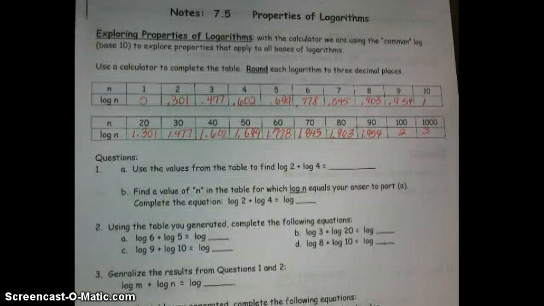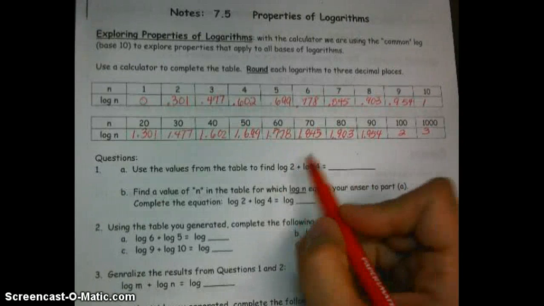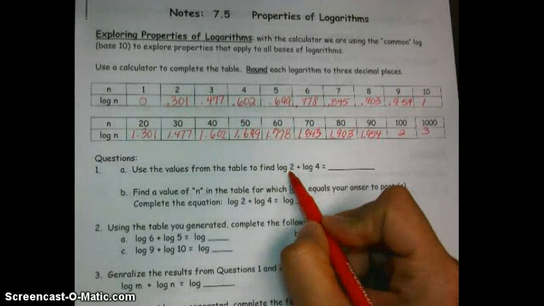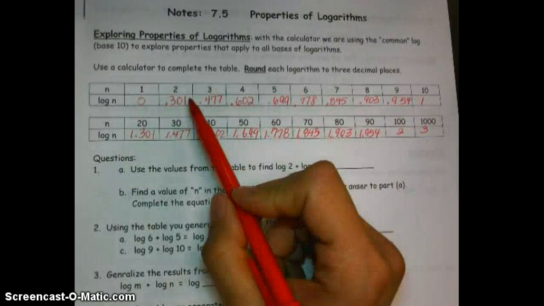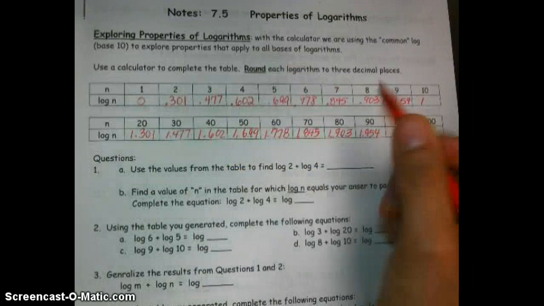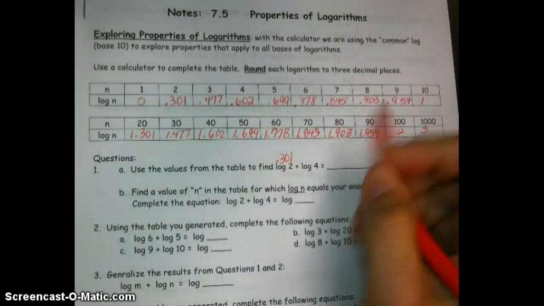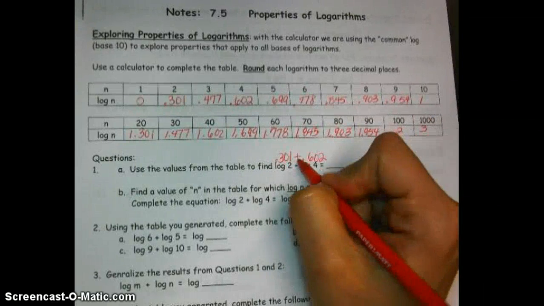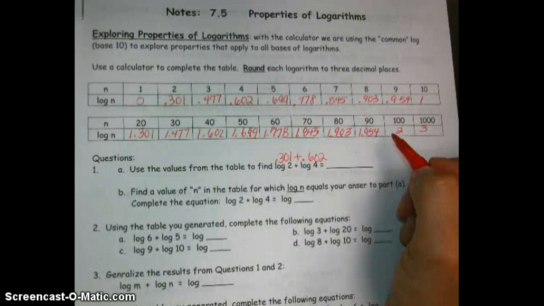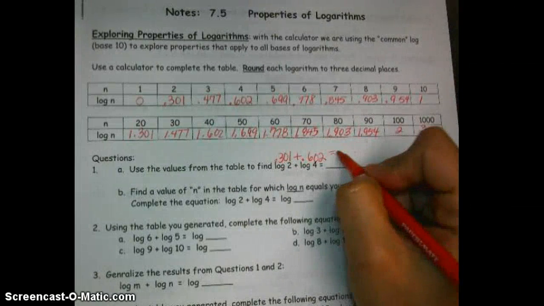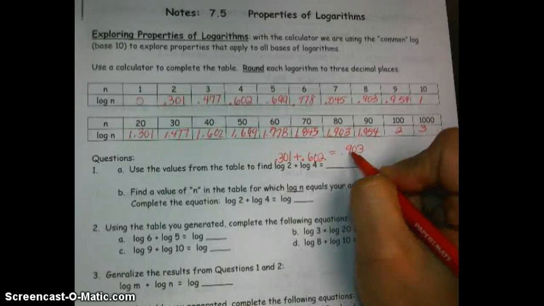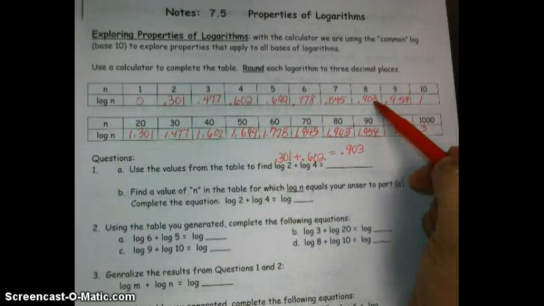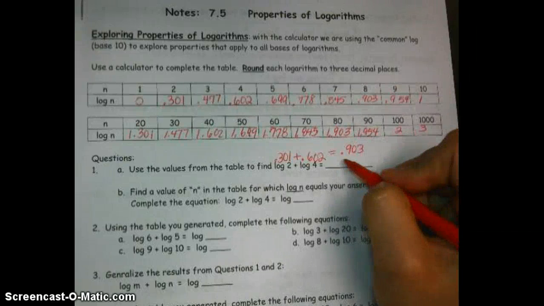All right, so looking at your table of values here, the next thing we're going to do is explore what happens when I do log of 2 plus log of 4. So from your table of values, I know that log 2 is 0.301 and log 4 is 0.602. If I add those values together, I get back 0.903. And then finding that value on my table here corresponds with the same as log of 8.